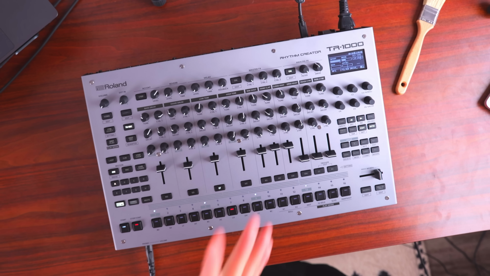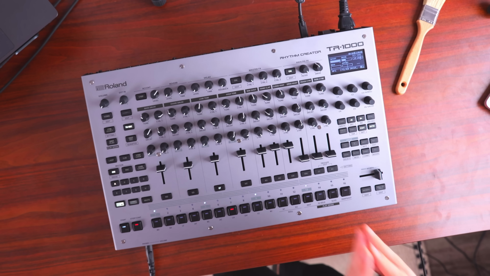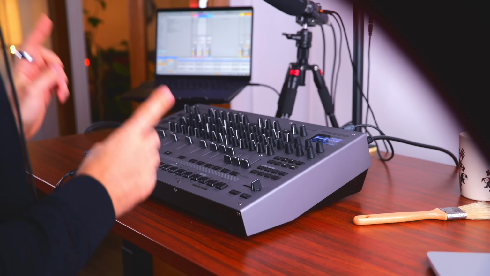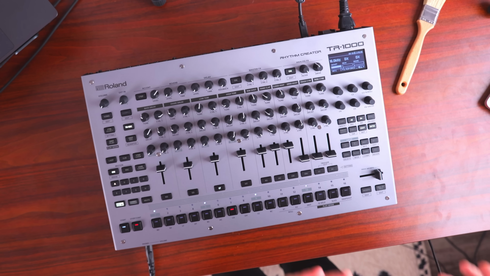All that to say, the TR-1000 has essentially adopted that sample chopping precision that the 404 has. And you can incorporate that workflow into the sequencer. The sampling aspect of the TR-1000 definitely goes pretty deep, and it's something I'll be focusing a little bit more on in a future video. As I mentioned, the SP404 has really interesting and unique multi-effects.